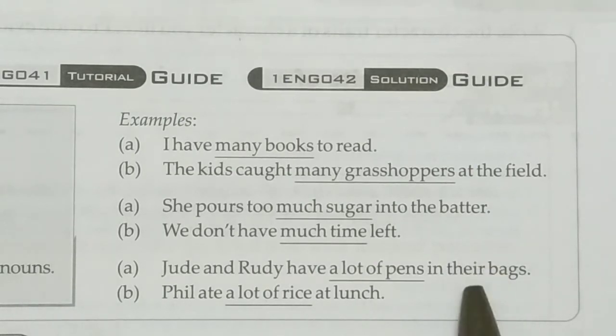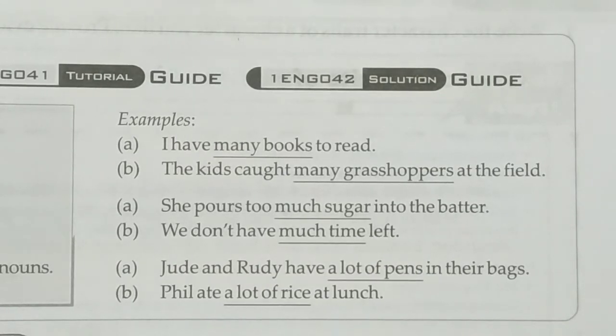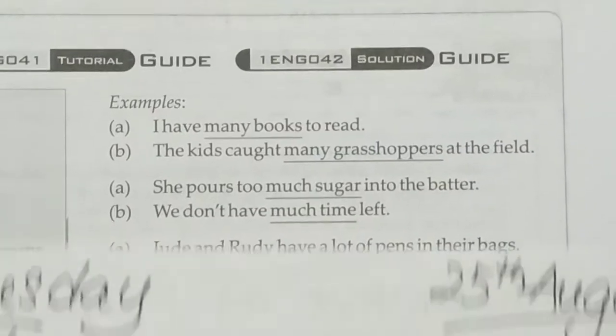Alright, next, a lot of or lots of. So A, Jude and Rudy have a lot of pens in their bags. Or you can say Jude and Rudy have lots of pens in their bags. And B, Phil ate a lot of rice at lunch, or Phil ate lots of rice at lunch. Now, let's look at the grammar exercise here.